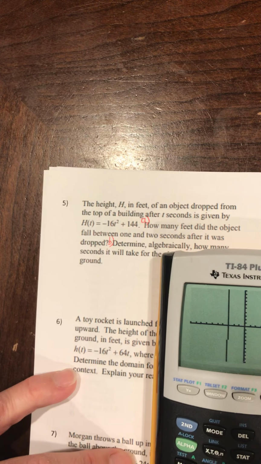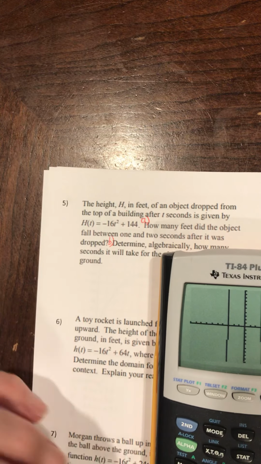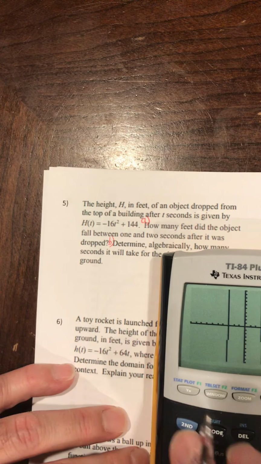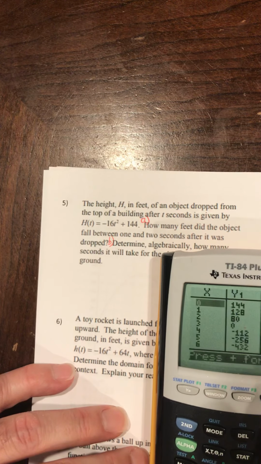I'm going to go to the graph real quick so you can see what's going on. Again, time has to start at 0, so we don't look at anything before 0. None of this is even relevant. We're going to start at 0. Honestly, you don't even have to look at the graph. You really could just look at the table. And we're going to always start at 0.